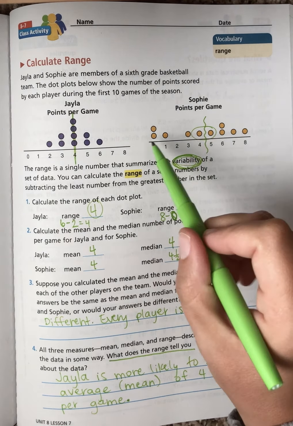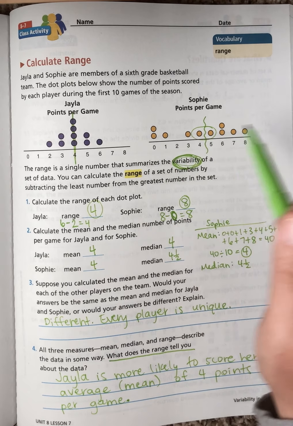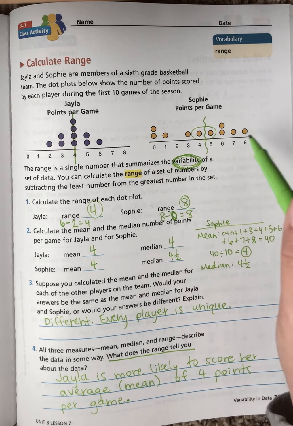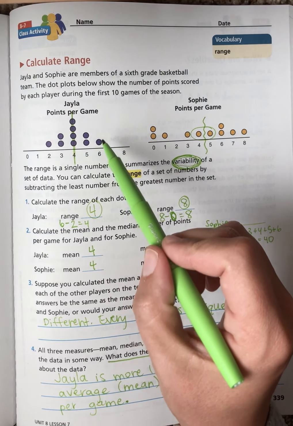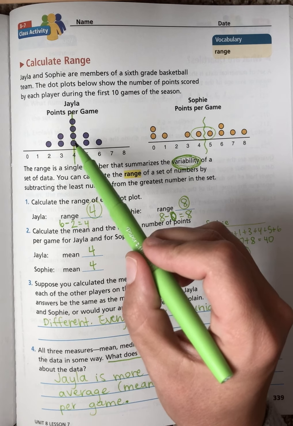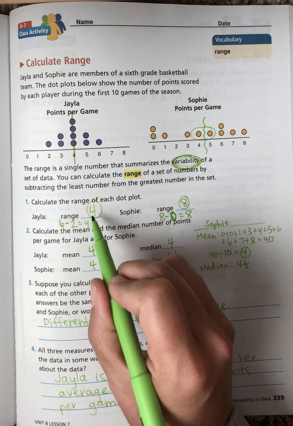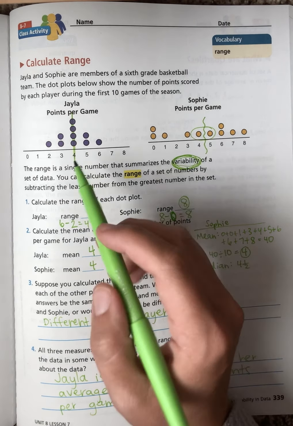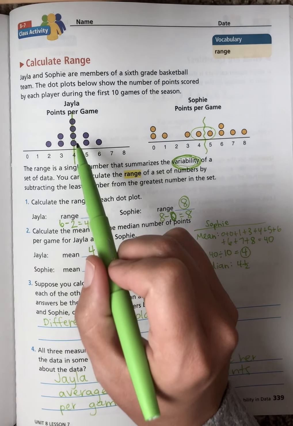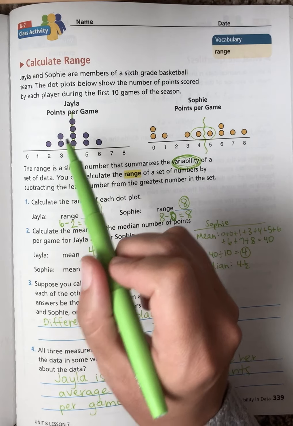Maybe. I mean, that's her average, but her points are all over the place. Sometimes she scores hardly any. Sometimes she scores medium. Sometimes she scores a lot. She's all over the place. She has lots of variability. She has a high range. Compared to Jayla, her points are a lot more consistent. It's not perfect. She doesn't score 4 every single time, but her range is only 4, whereas Sophie's is 8. And so because her range has numbers closer together, she's more likely to get that average again.